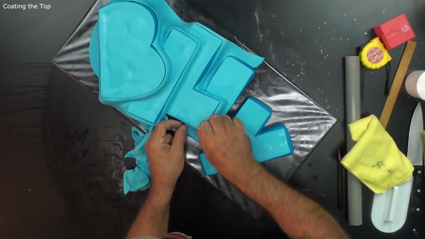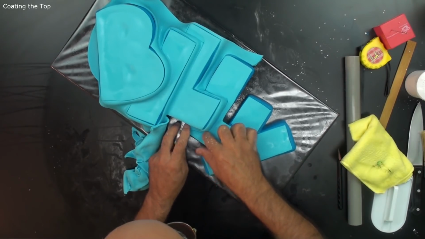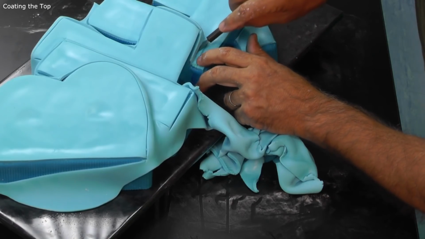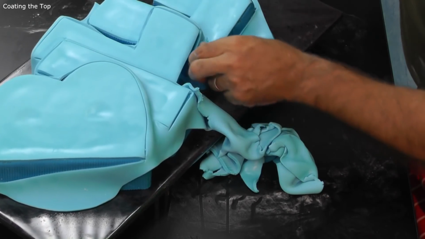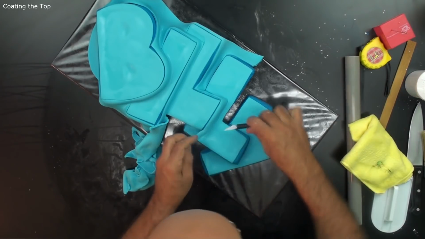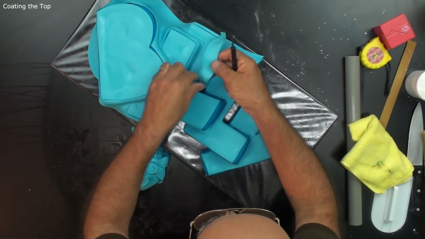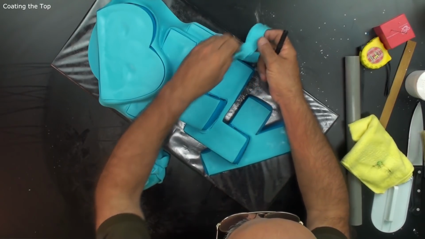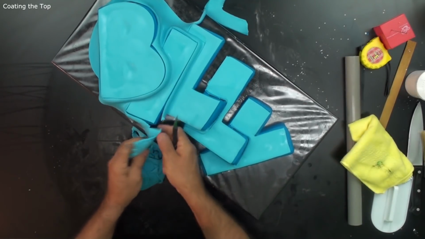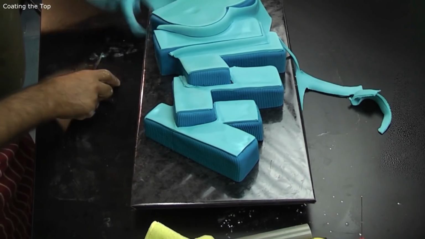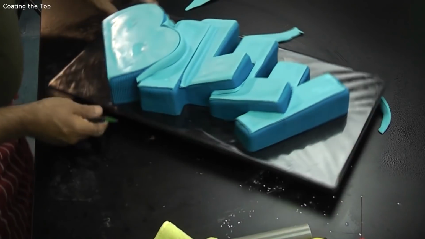I have to cut this one again. If we see some unwanted areas, we can always cover it again.